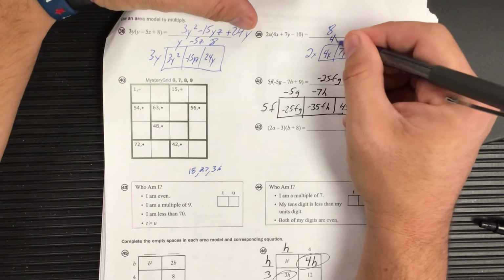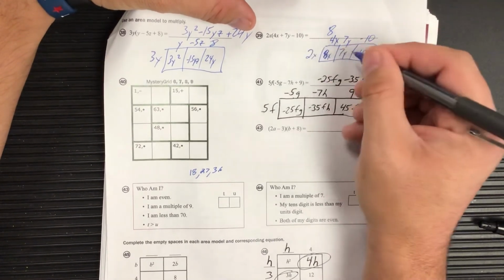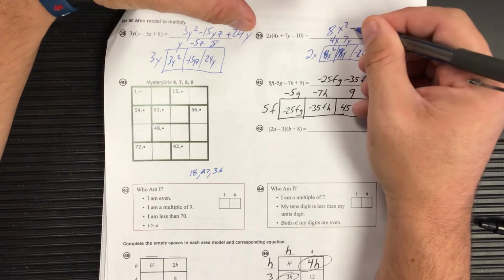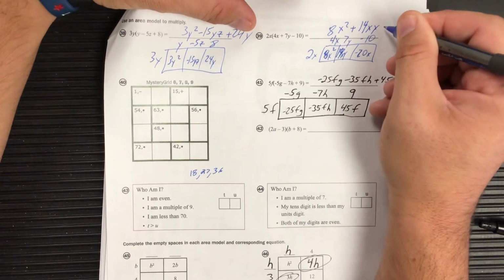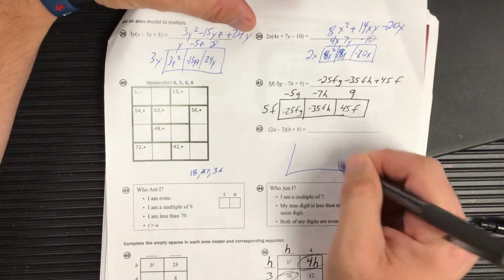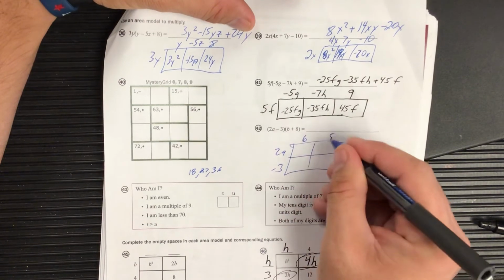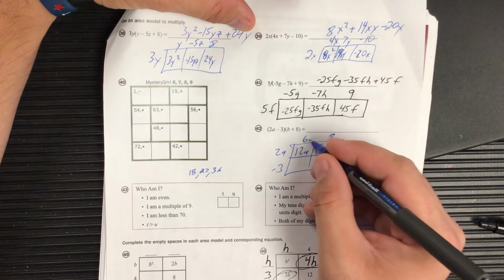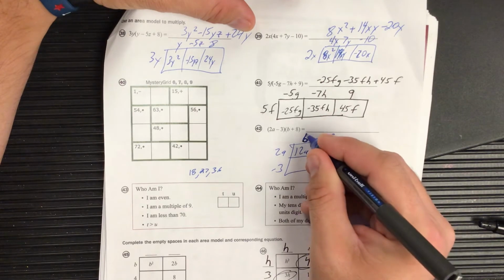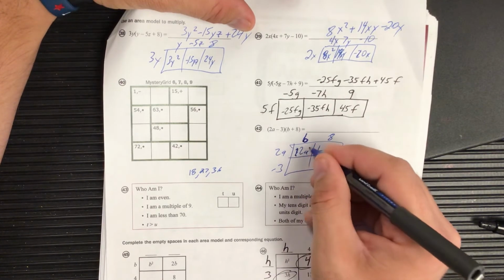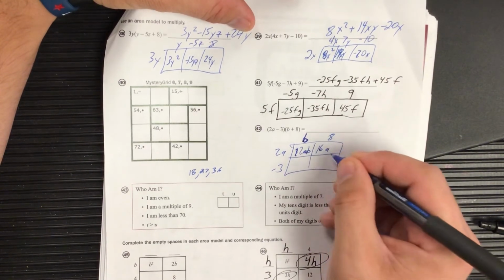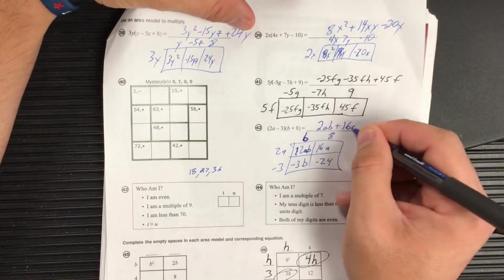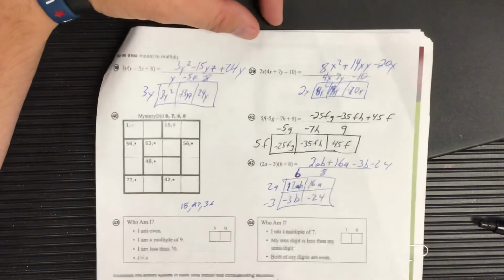Well, I put that in the wrong spot. All right, you can check the top ones there.